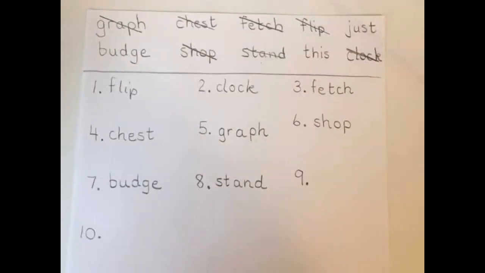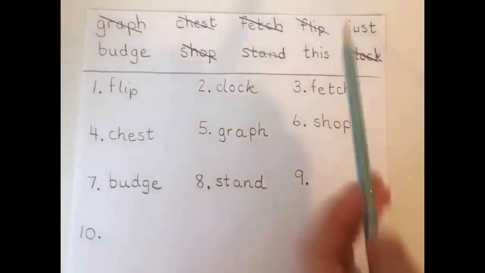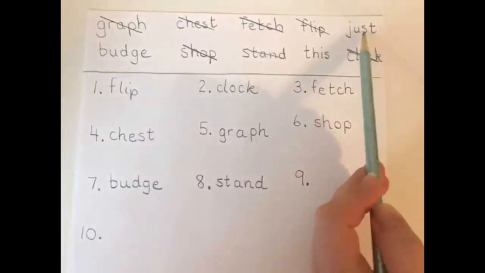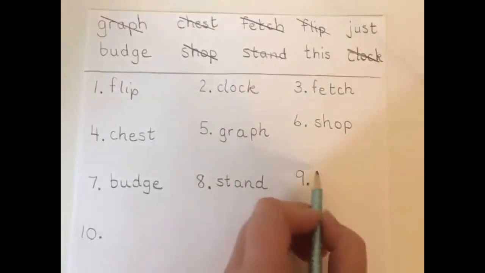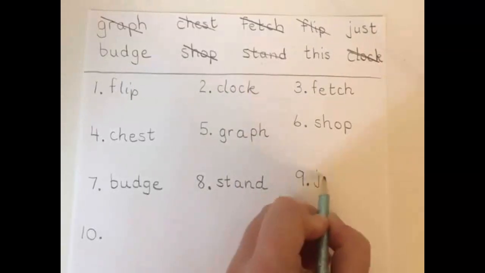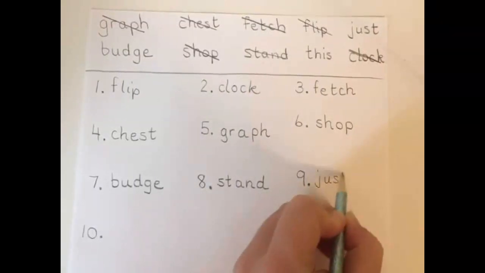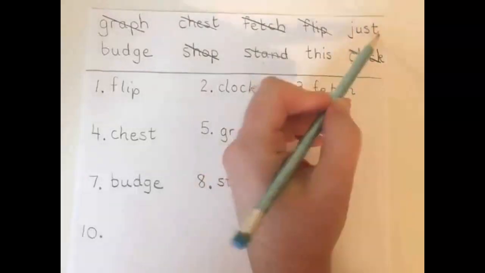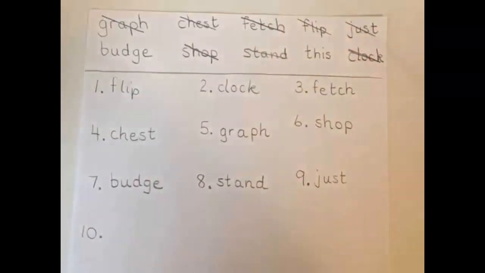Number 9. This word has a consonant blend at the end. So which of the words left has a consonant blend at the end? Just is our consonant blend. So j, st. And we can cross off just.